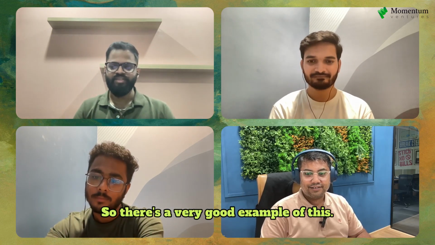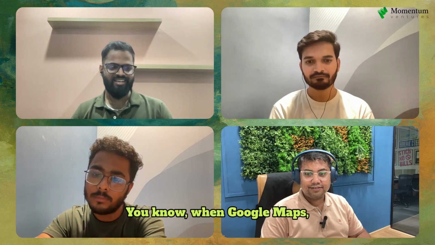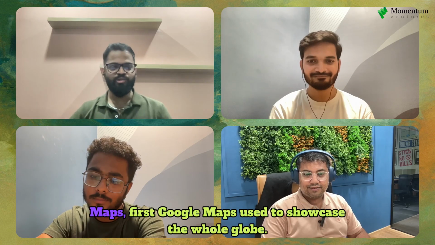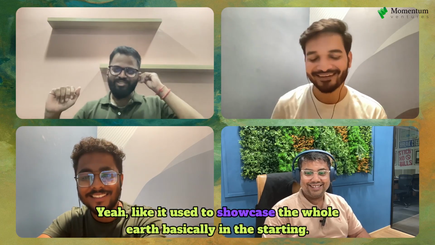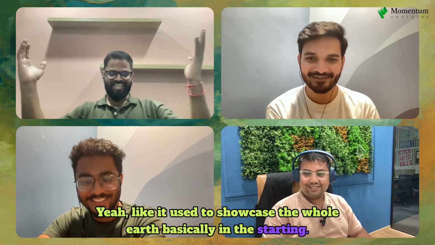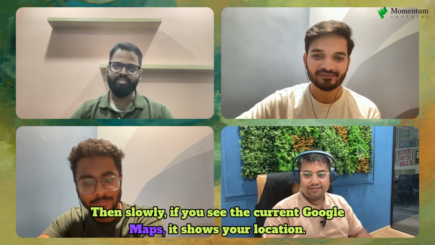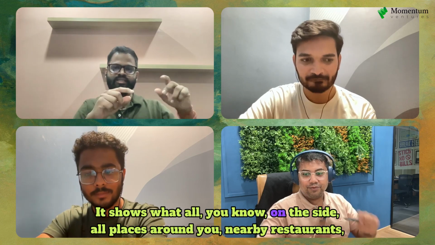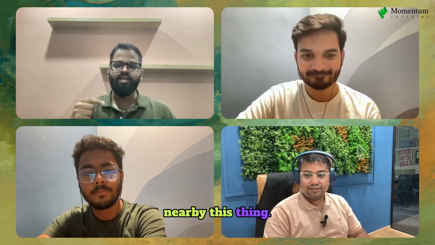There's a very good example of this. When Google Maps came in for the first time, I don't know how many of you remember this, Google Maps used to showcase the whole globe. It used to showcase the whole Earth, basically, at the start. Then slowly, if you see the current Google Maps, it shows your location. It shows on the side all the places around you, nearby restaurants and so on. What do you think this is?